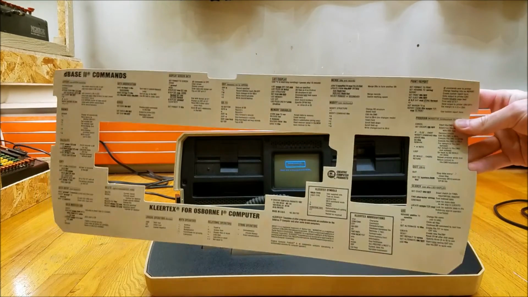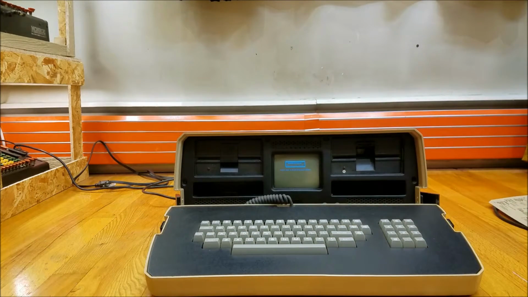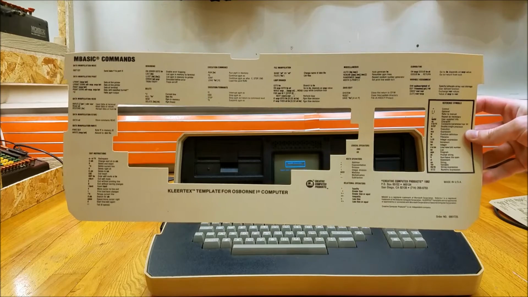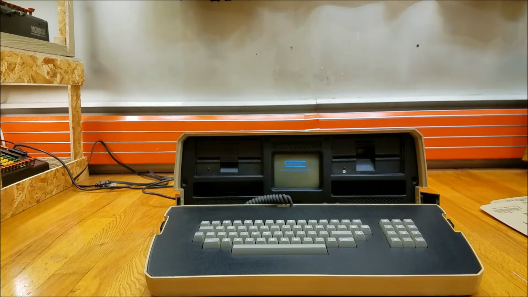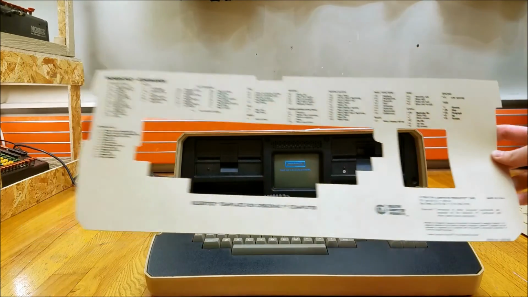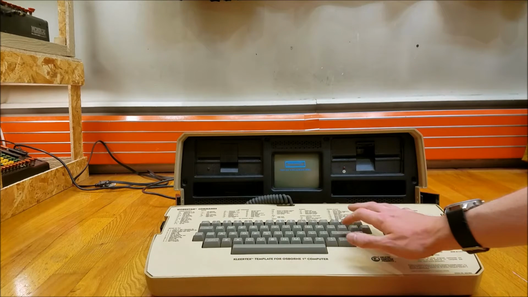This one is for dBase 2. Have one for MBasic, that's a BASIC compiler, which I believe came with this computer. And we have our Roadstar commands. Since we'll be using Roadstar, we may as well put that one on. So it's asked for a boot disk in drive A.